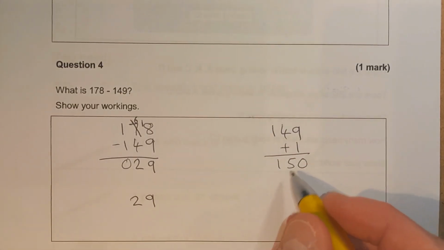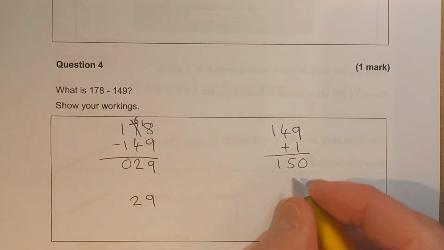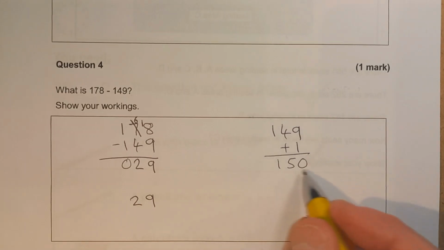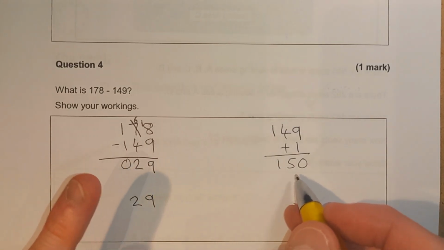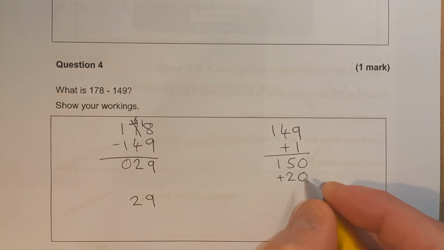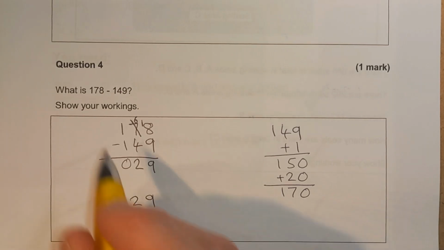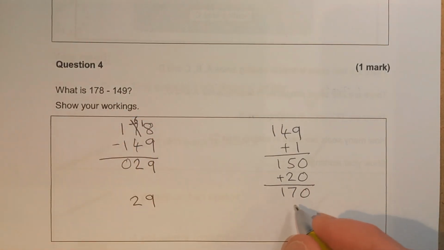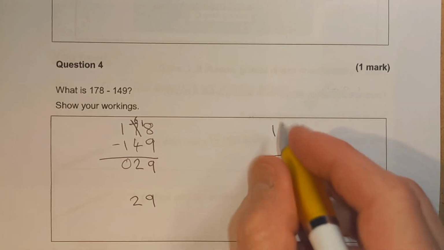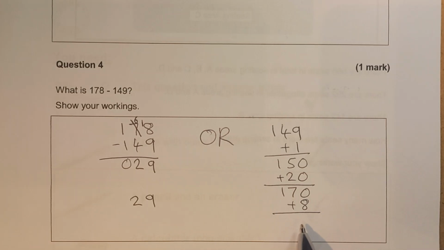And then if we still go for round numbers, well, next we want to get up to 170. So if we were 150, 160, 170, so that's going to be adding on an extra 20 to take it up to 170. And then to get us all the way up to 178, we'll just add an extra 8. So this is just an alternative. So you wouldn't do both ways. You can do it this way or this way.